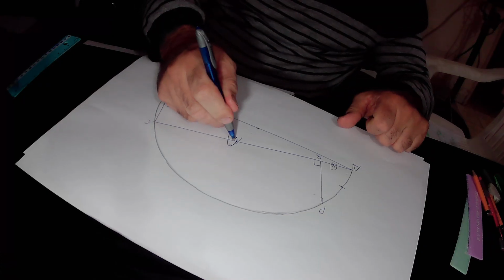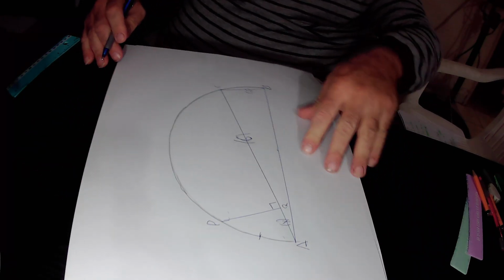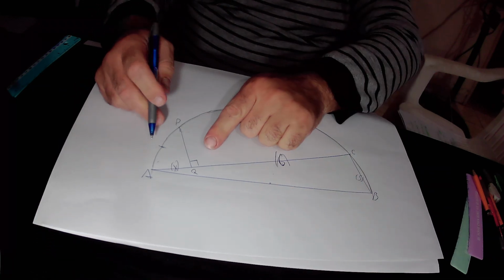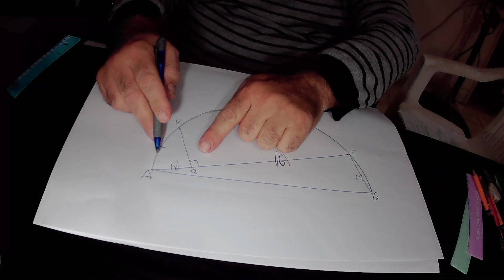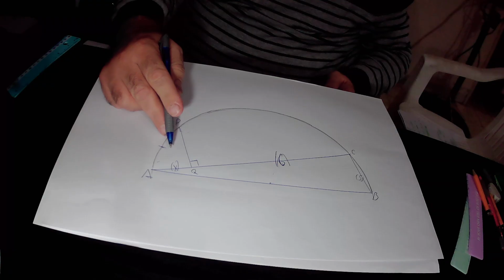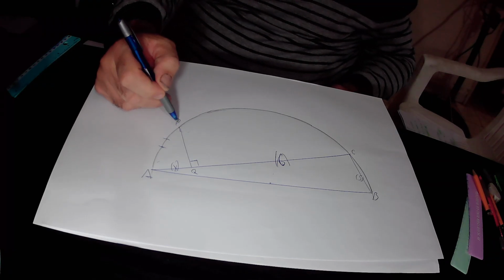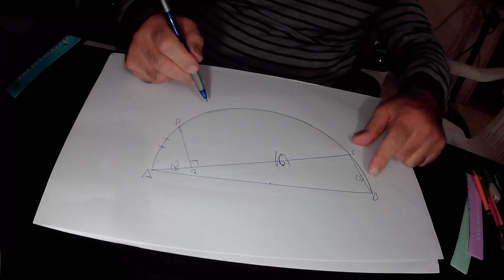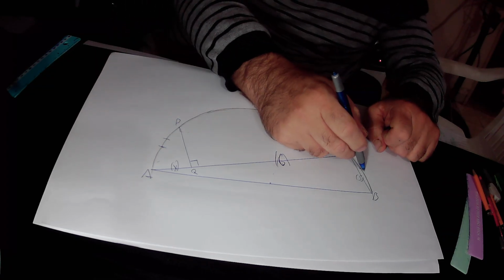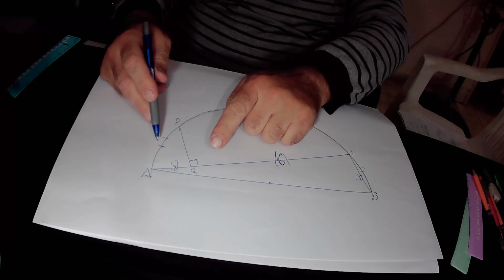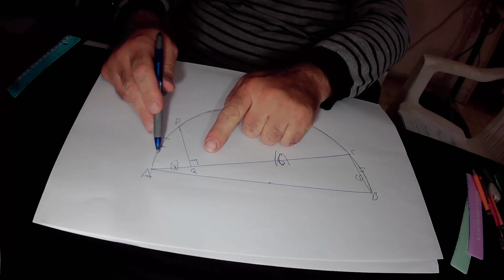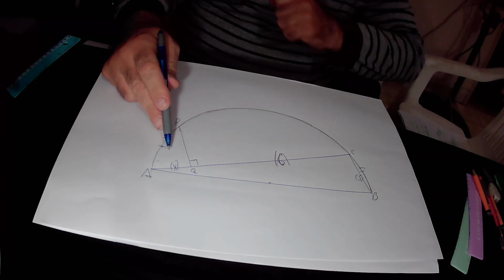And our task is to find out the length of this line segment AQ that equals x. We have to find out the value of x. In addition, we know that arc AP is equal to arc CB in its length. And then our task is to find out the length of this line segment AQ that equals x. We have to find out the value of x.